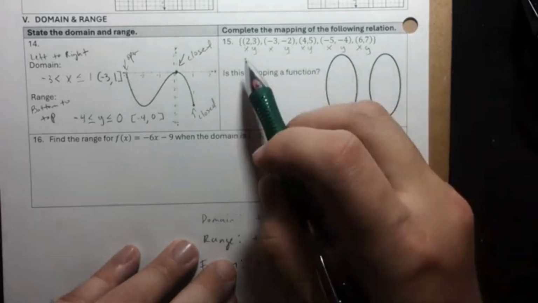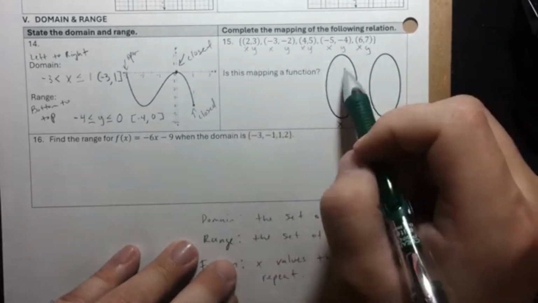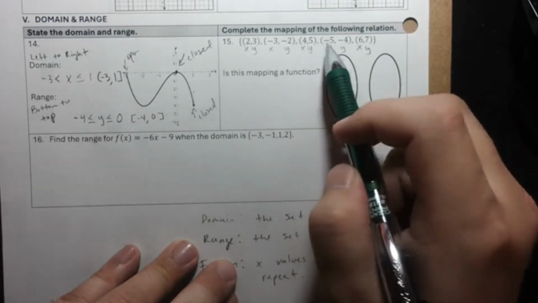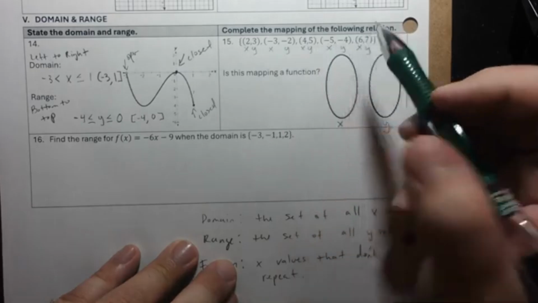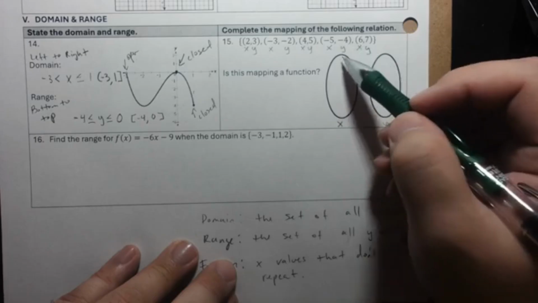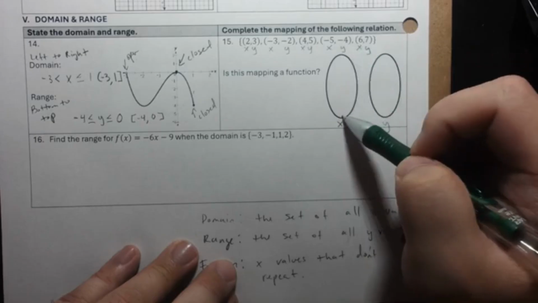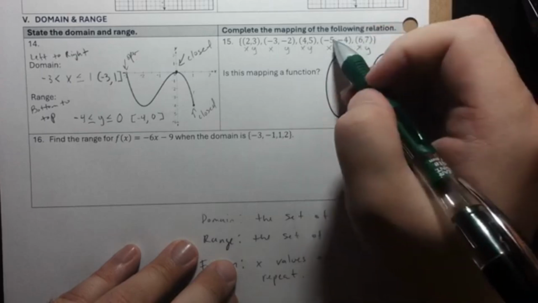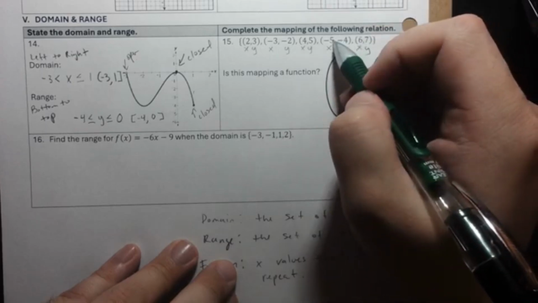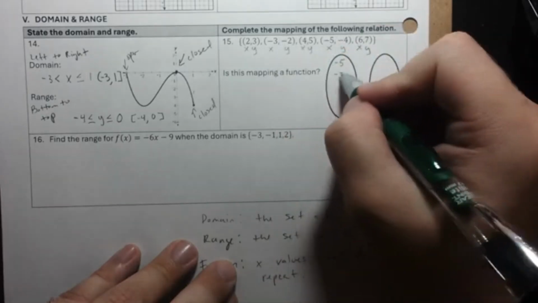So let's go ahead and write our x's. What I like to do is have it from least to greatest, if that makes sense. So -5 is going to be our first x value. Our next one is going to be -3.